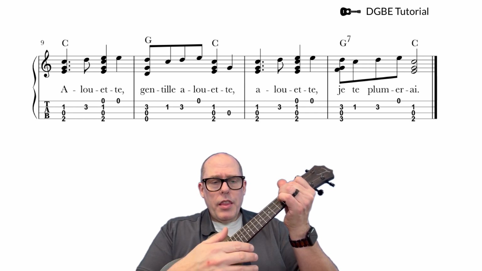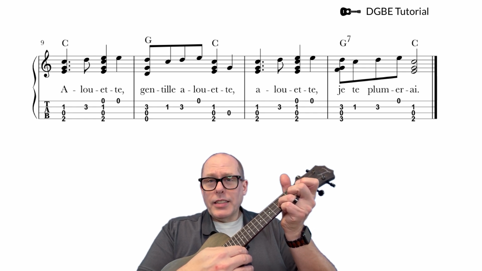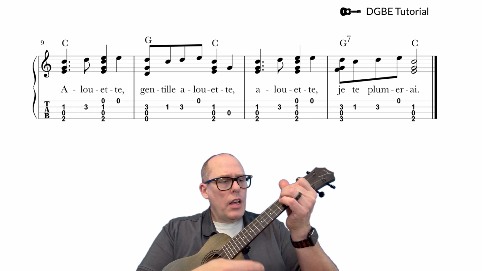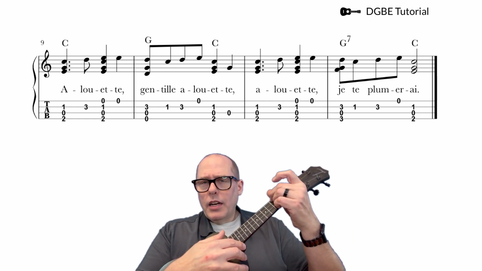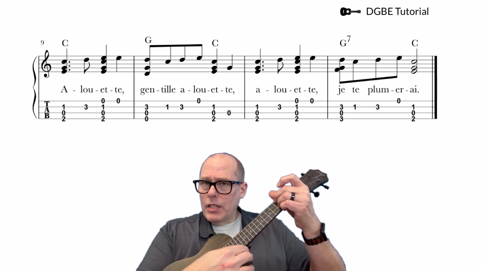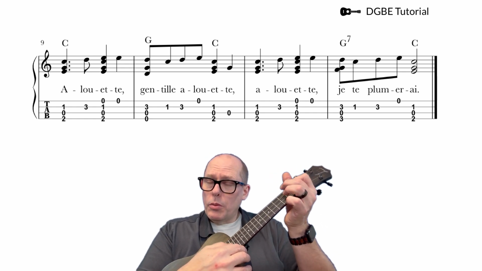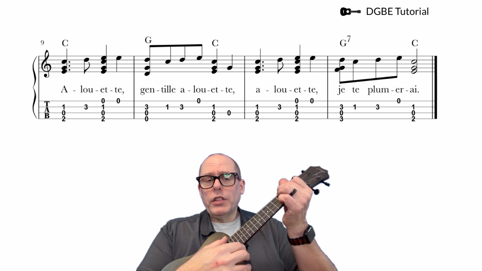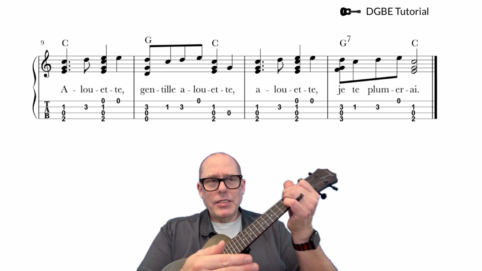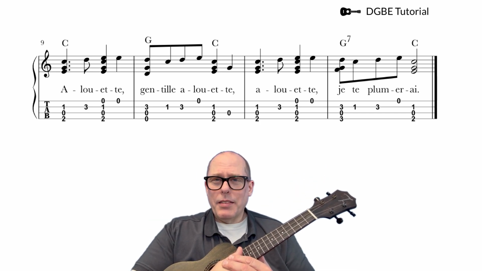Keep going. Then C chord, strings 4, 3, and 2, 2nd string 3rd fret, full C chord, repeat the 1st string, then fingers 2 and 3 on strings 4 and 2 at the 3rd fret, 2nd string 1st fret, 2nd string 3rd fret, 1st string open, and then strings 4, 3, and 2 of your C chord right there at the end. And that's Alouette on baritone DGBE ukulele.